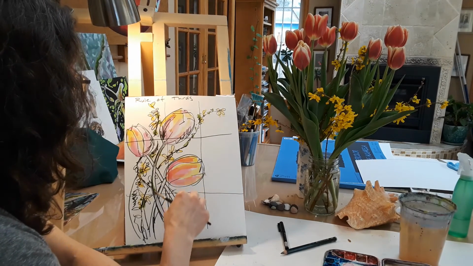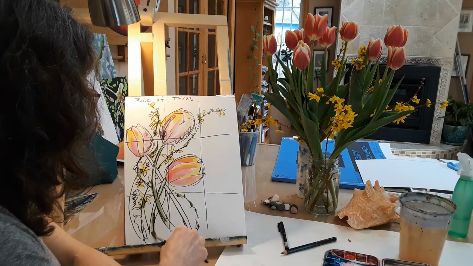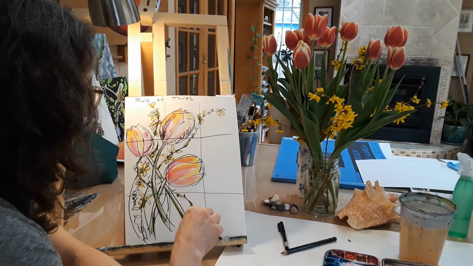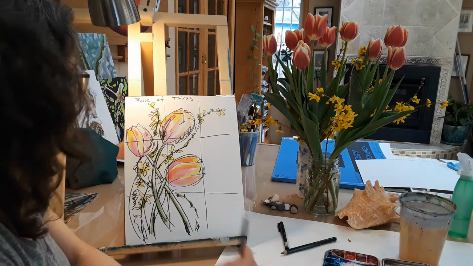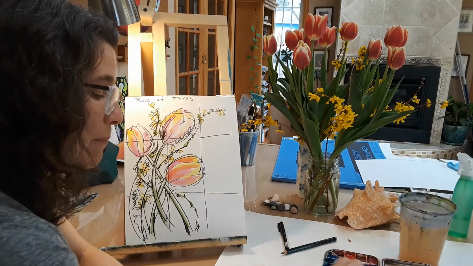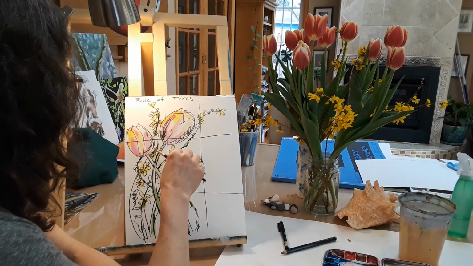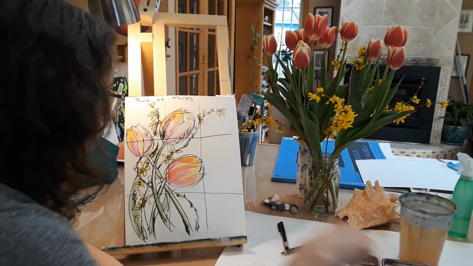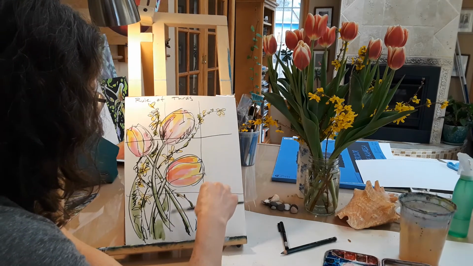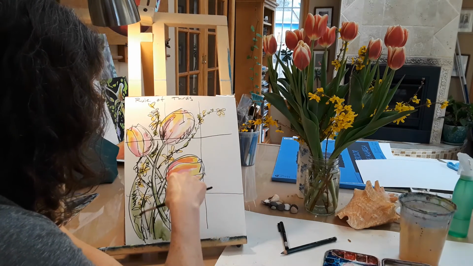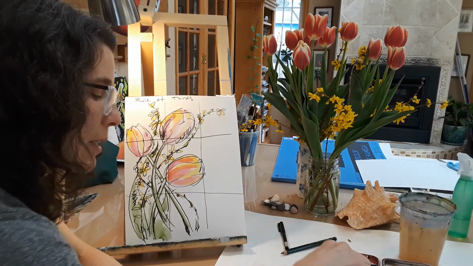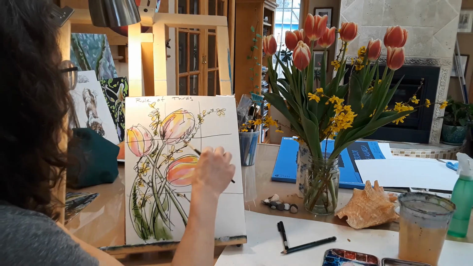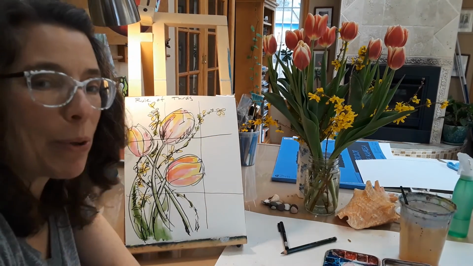All right, and I'm going to go ahead and draw my stem. I might color it mostly on one side, leaving a little bit of white in my painting or drawing, so that I do have that feeling of light and shadow. All right, so here's a little bit of tulips, a little bit of forsythia, a little bit of composition, a little bit of rule of thirds.